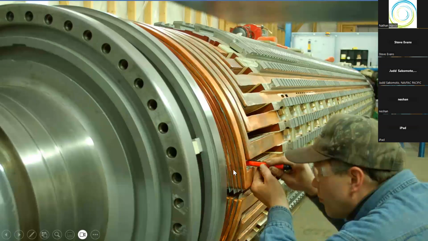So here's one that they're doing some inspections. You see these copper windings laid in here. They're insulated from winding to winding. And he's looking back in here trying to do some inspection. Once they're laid in place, they're blocked and held and wedged. You see a wedge up here on top. My annotation on here.